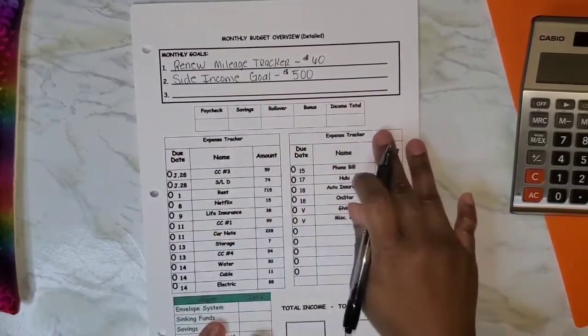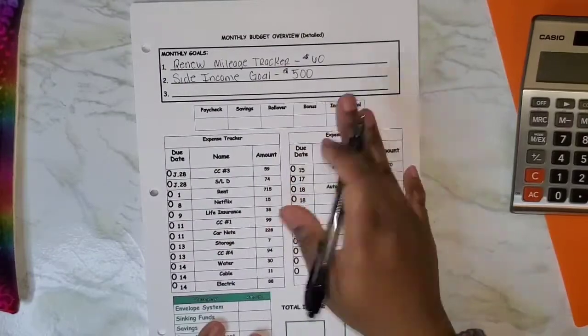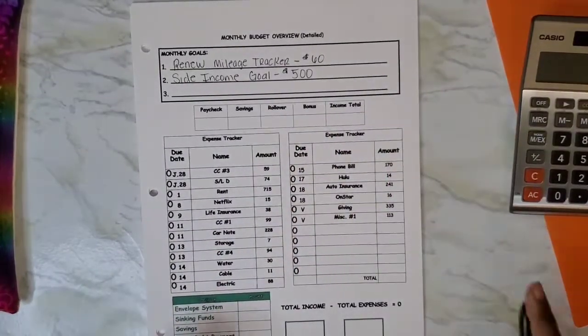My income is broken down into 4 sources: paycheck, savings, rollover, and bonus. Again, I'm a biweekly earner. I get a W-2. I'm a W-2 employee.